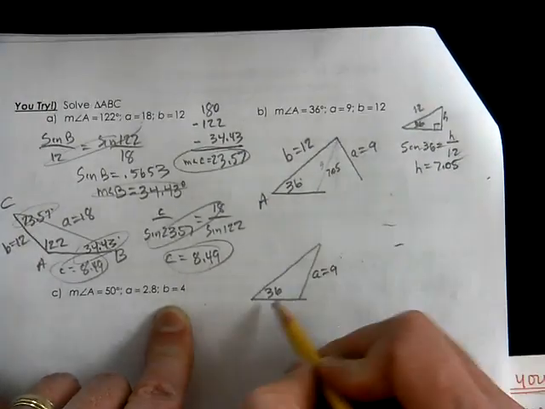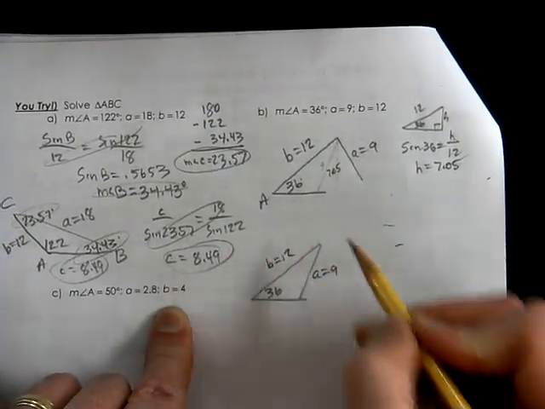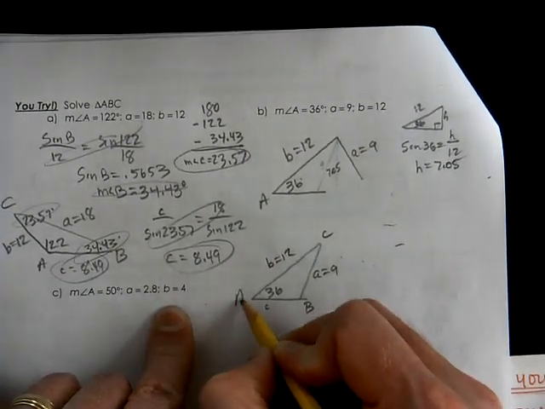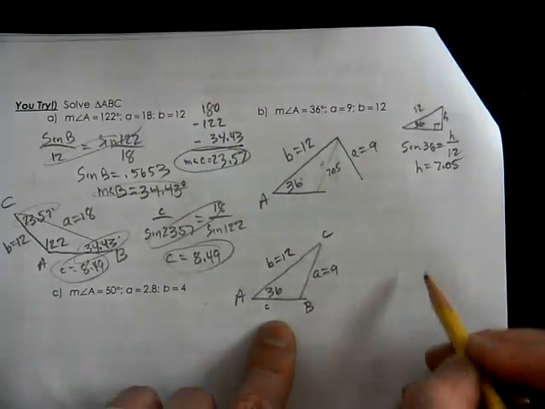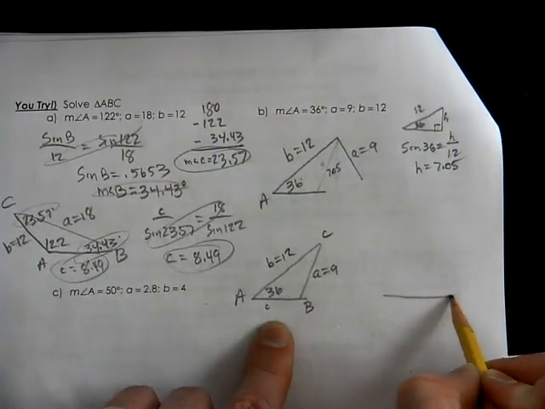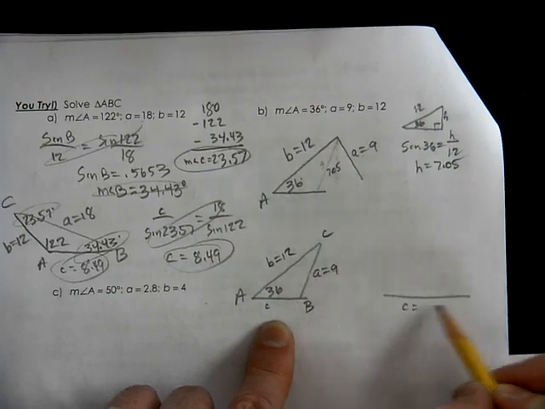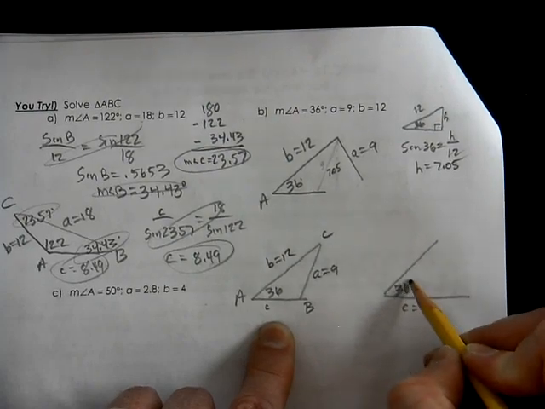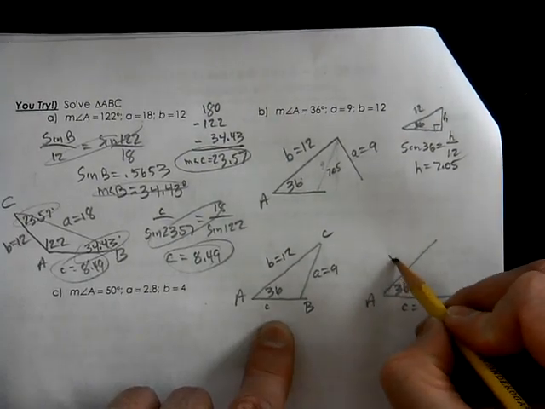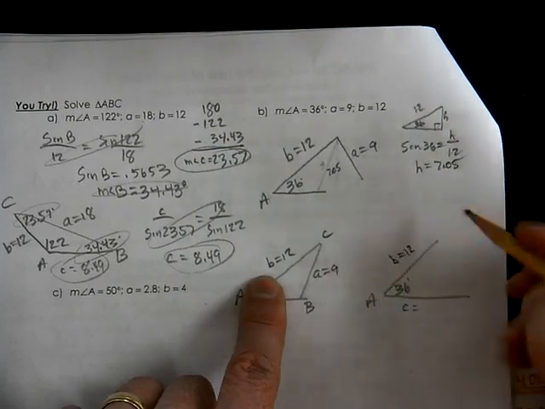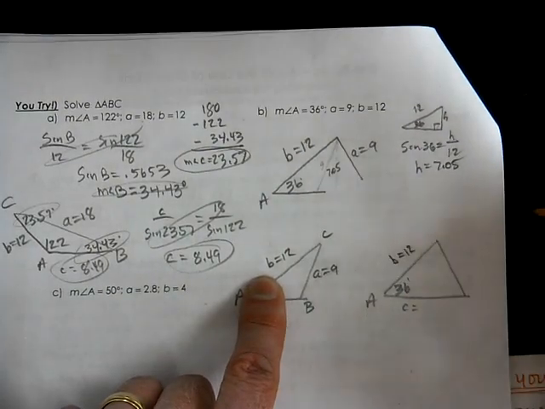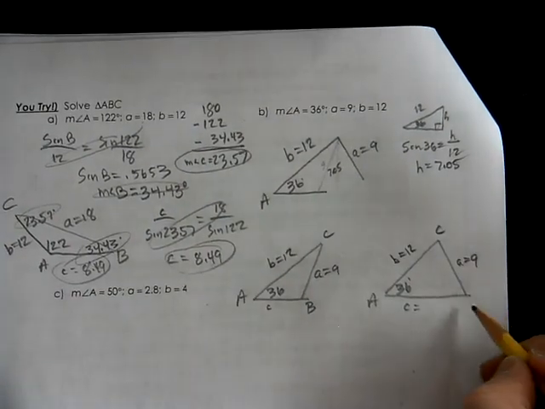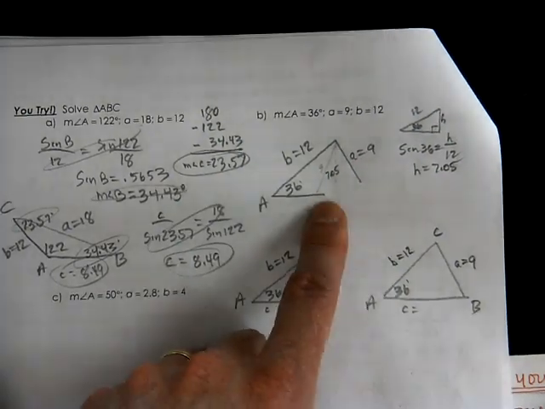A equals 9. B equals 12. This would have to be angle B, angle C, side C. My other triangle, the one that we have drawn here, side C is longer. We still have the 36-degree angle for A. B is 12, and we swing out. So those are our two triangles that we're working with.